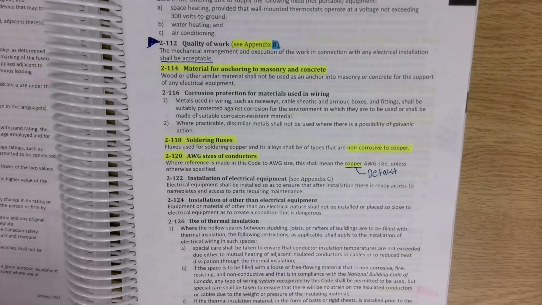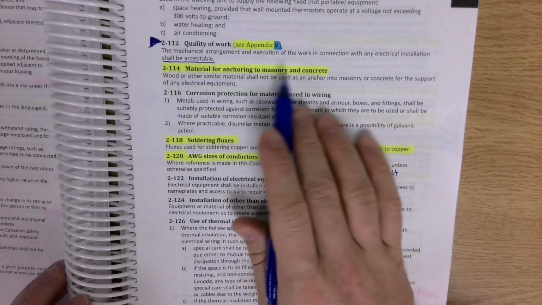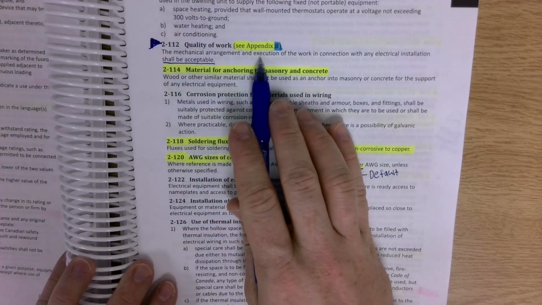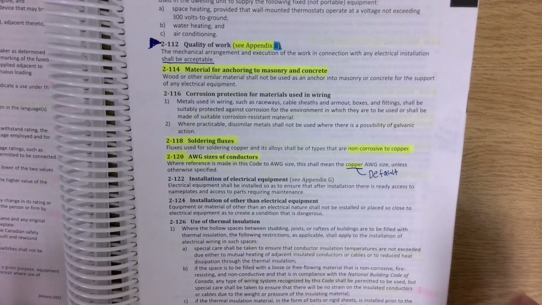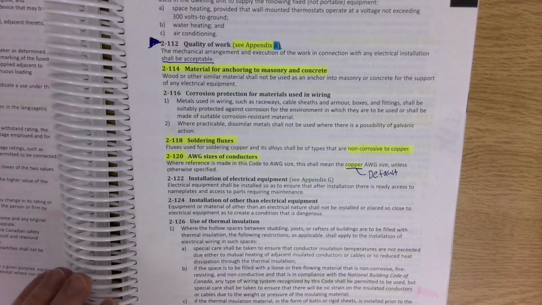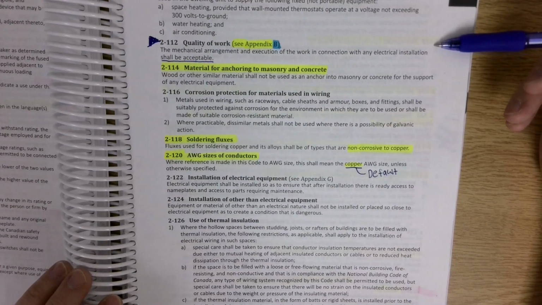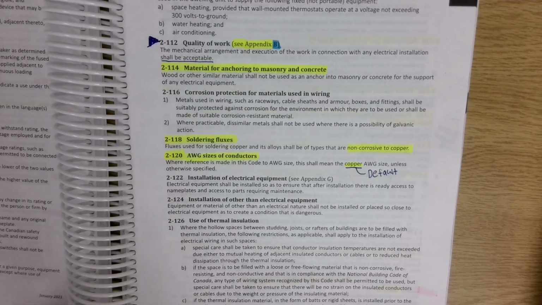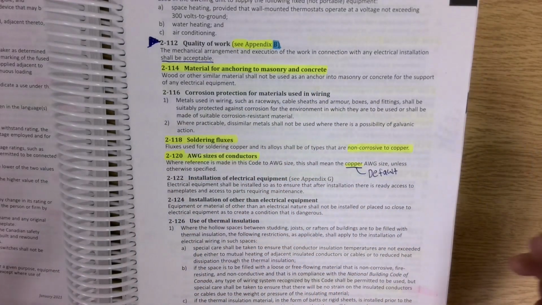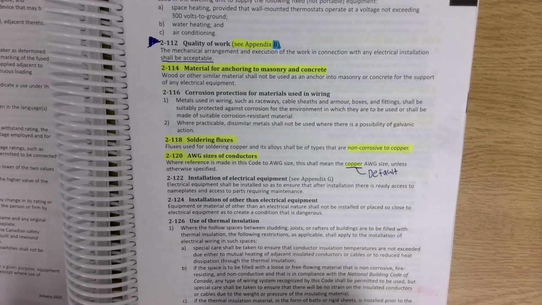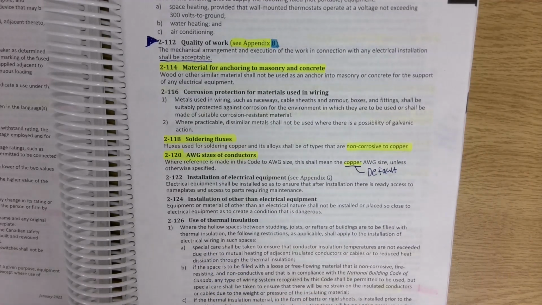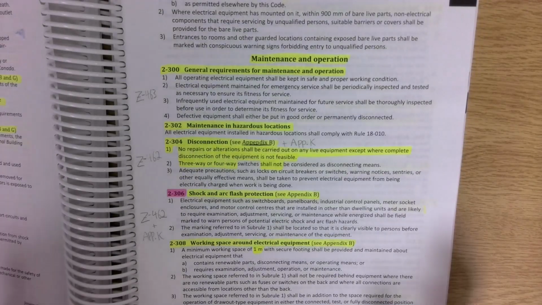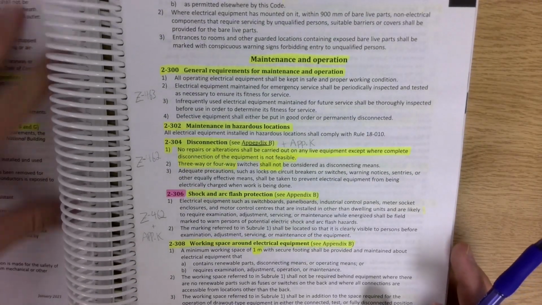We don't just grab a reel of wire and kick it down the stairs just to save our backs, because that's not really a good quality execution of the work. Those are sort of strange examples, but it's in the book. It's a rule in this book. So your mechanical arrangement and execution of the work as an electrician shall be acceptable. That's fair game because it's in the code book. So we're going to jump over to disconnection next.